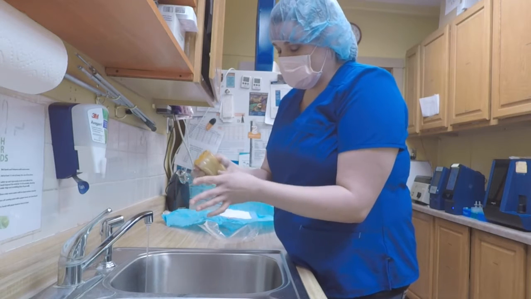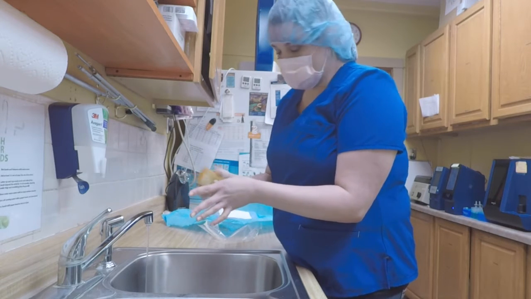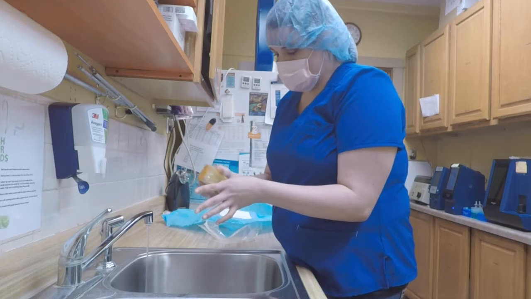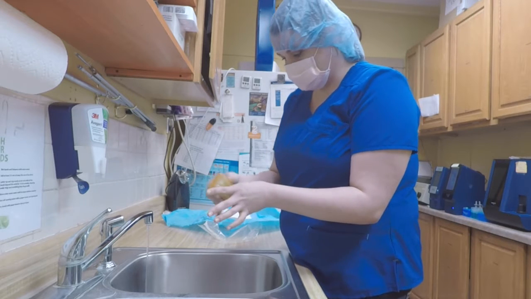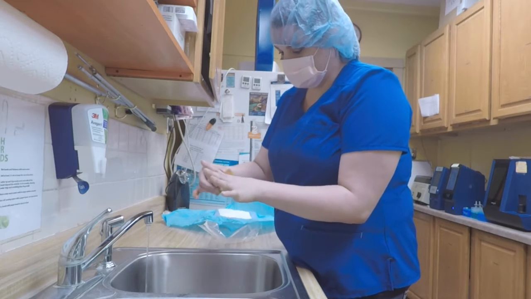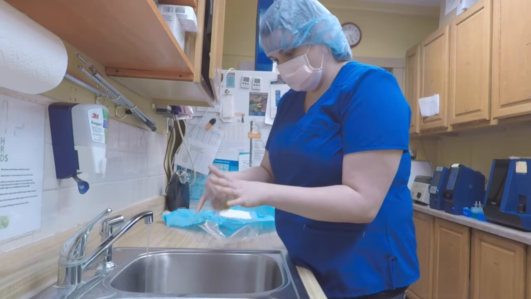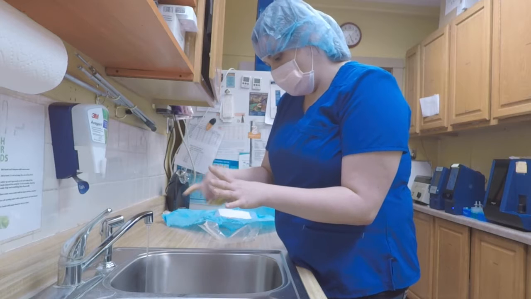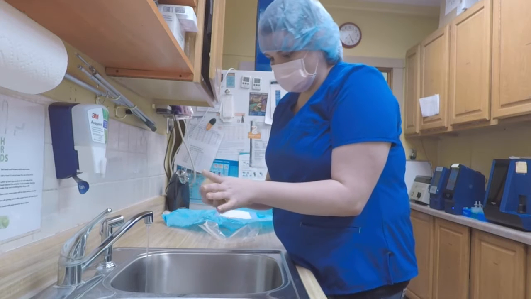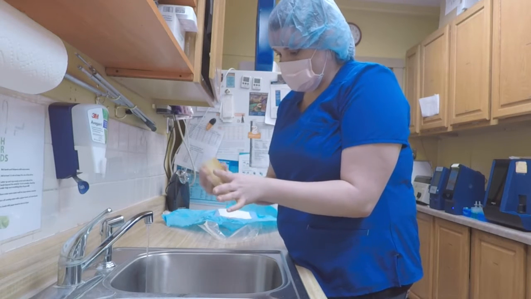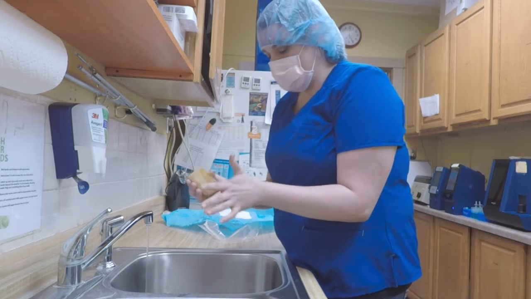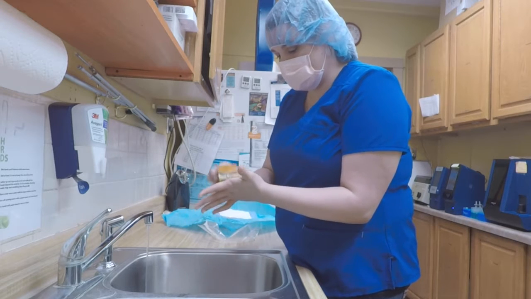And then you go to your thumb. Then you move to the base of your hand.